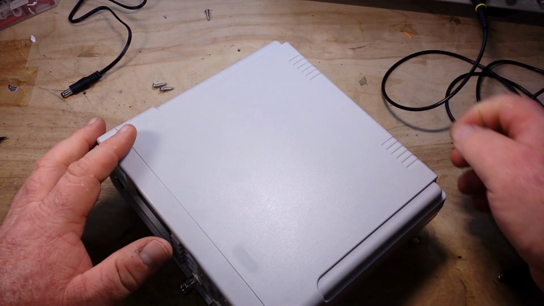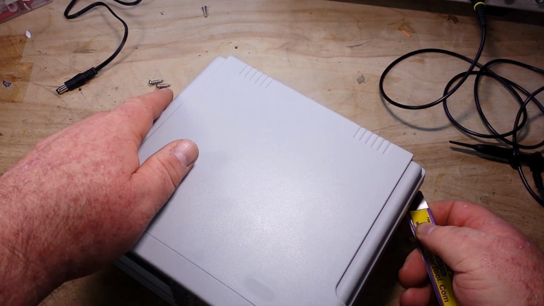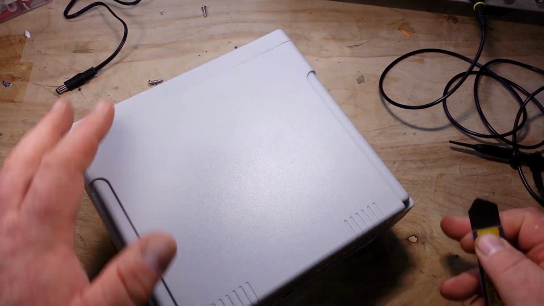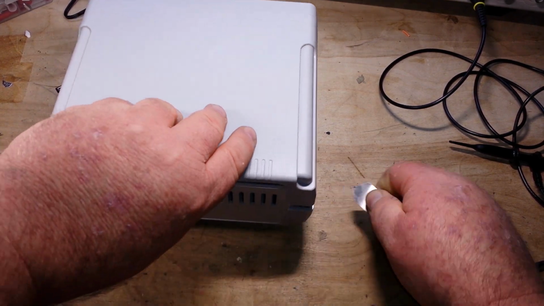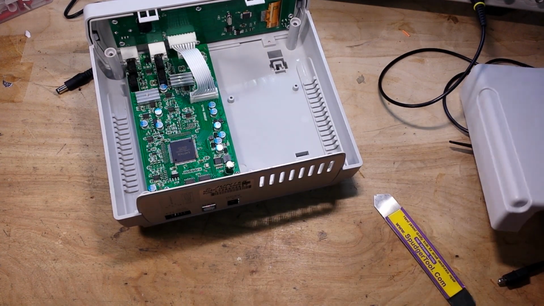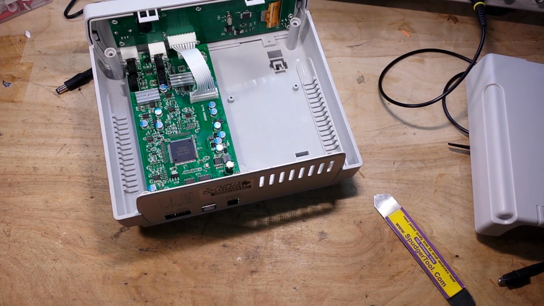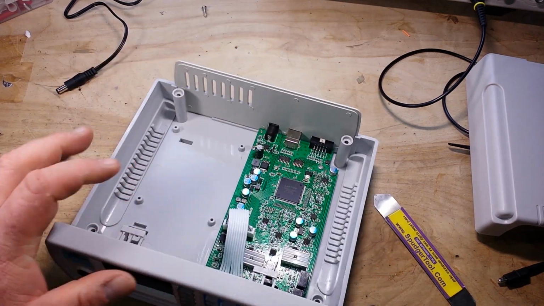Alright. Spudger, please. I used to just jam screwdrivers in until I became a fan of Big Clive and learned about the joys of the spudger.